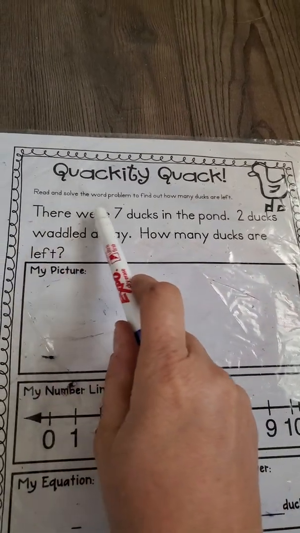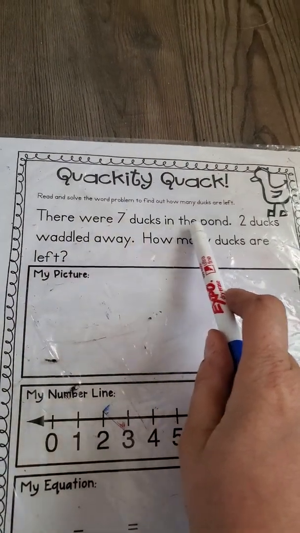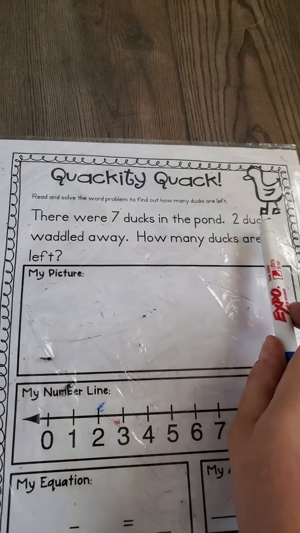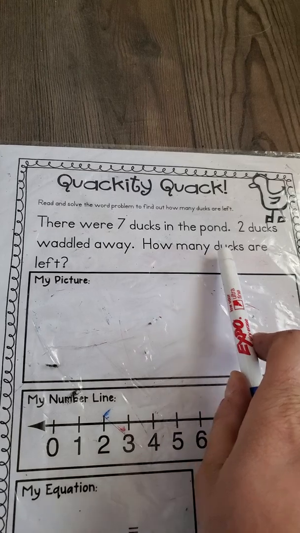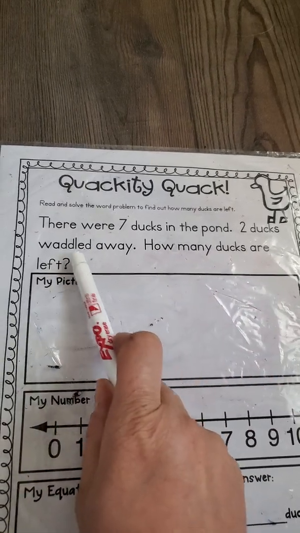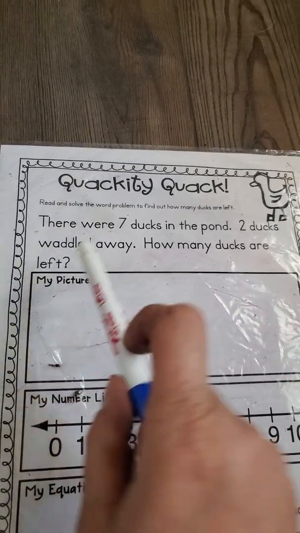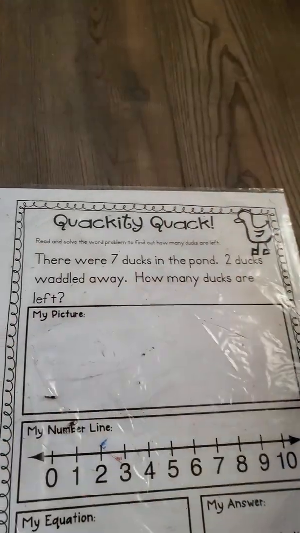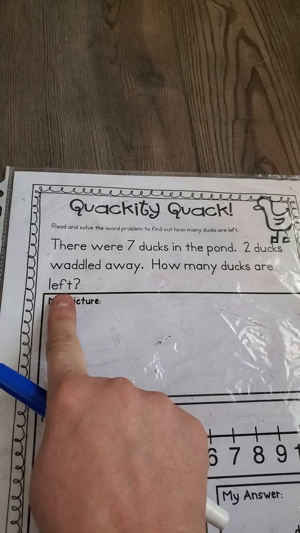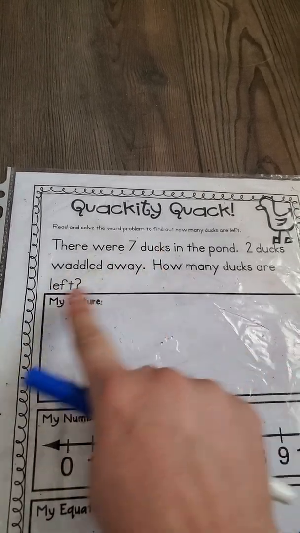Let's see. There were 7 ducks in the pond. 2 ducks waddled away. How many ducks are left? When you hear that word left, I want you guys to think of subtraction. It goes away. It's no more there because it went away. Left and away are the same thing, okay?